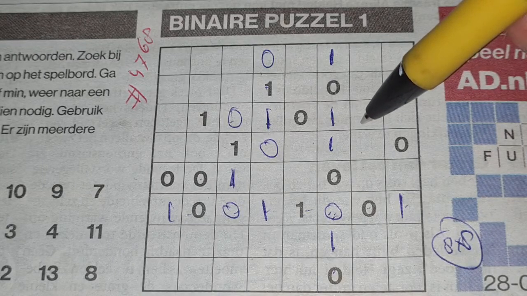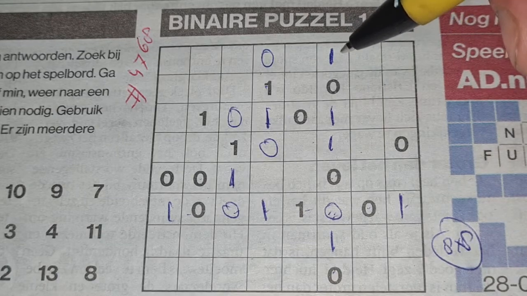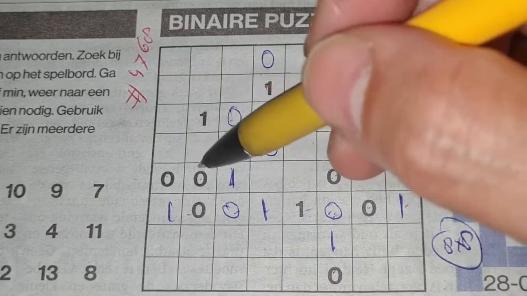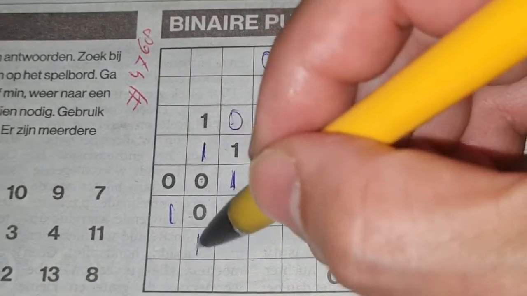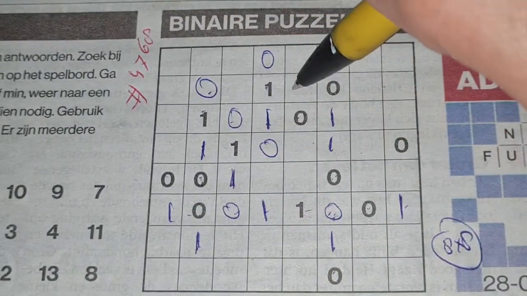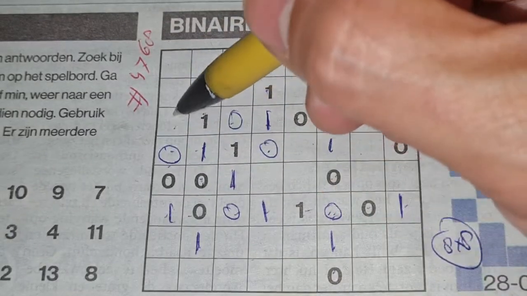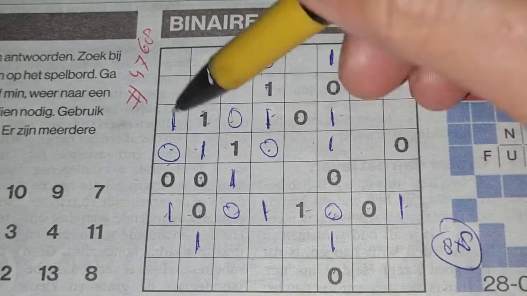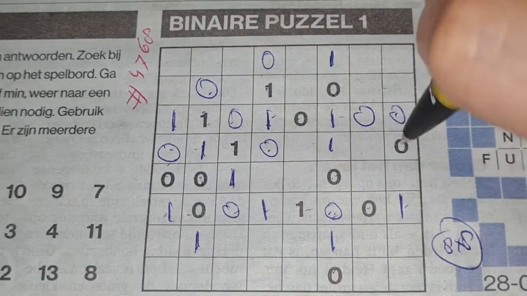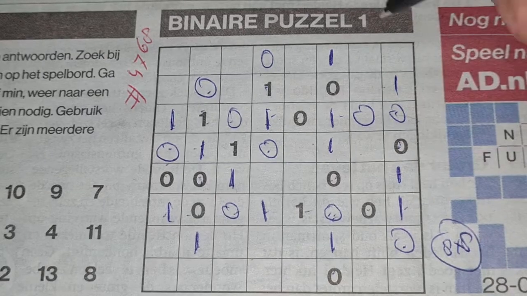Then, I need to think. Yeah. Nope. Double O, here one, there one. Double one, here no, there no. Double one, here no, there no. Double O, here one, there one. 4 ones we have here, so the rest are O's. Double O, here one, there one. Double one, here no, there no.